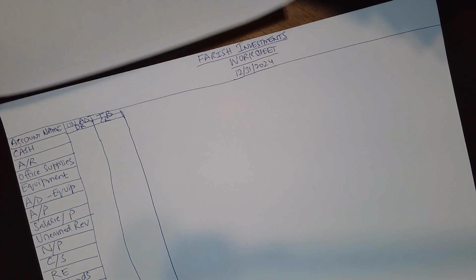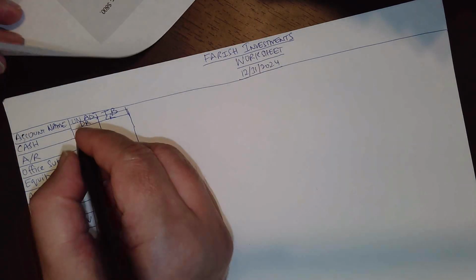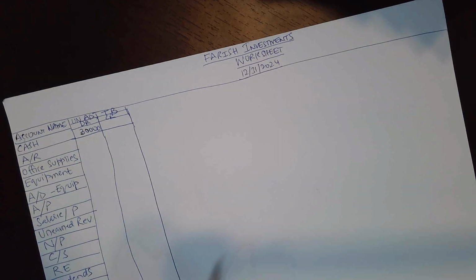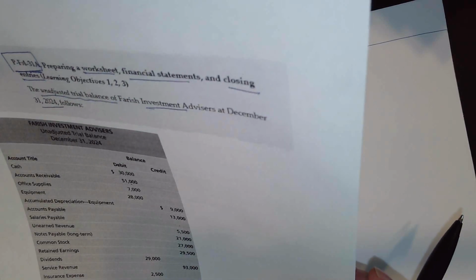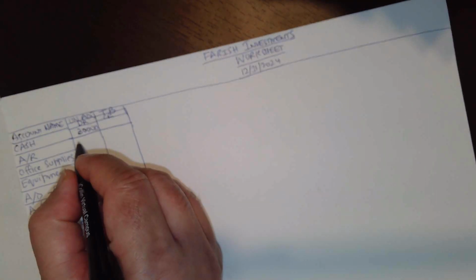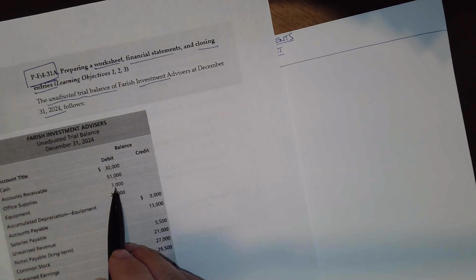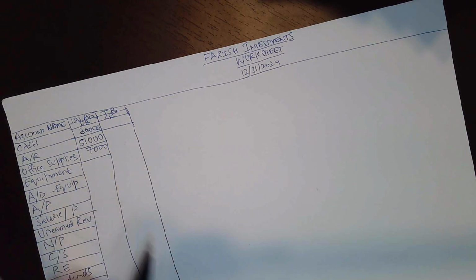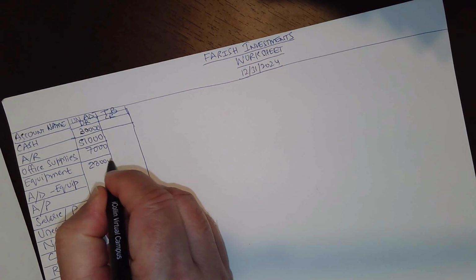All right, so what is the balance of the cash? We know the cash balance is $30,000 given on the debit side. So we're going to put this $30,000 over here. Then the next thing, we have accounts receivable given for $51,000. So we can put $51,000 over here. Then we have office supplies, $7,000. We're going to put the $7,000 over here. We have equipment given to us, $28,000. We're going to put the $28,000 equipment.